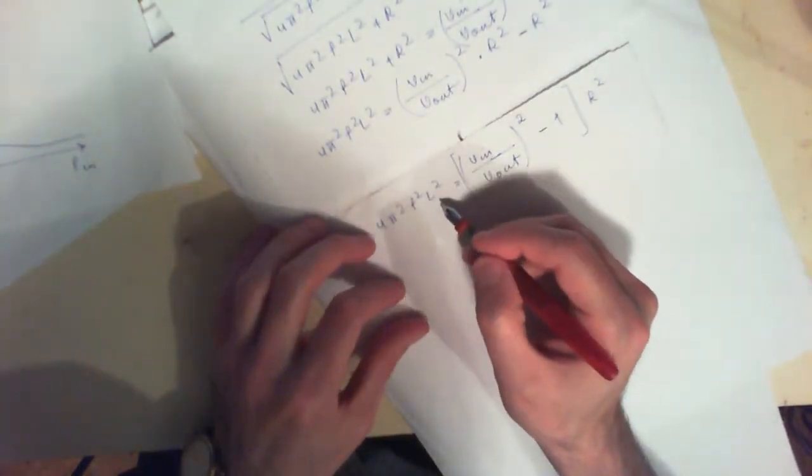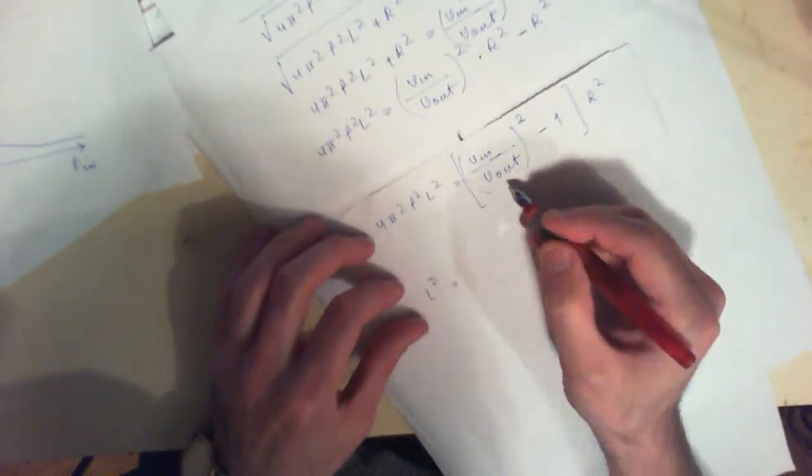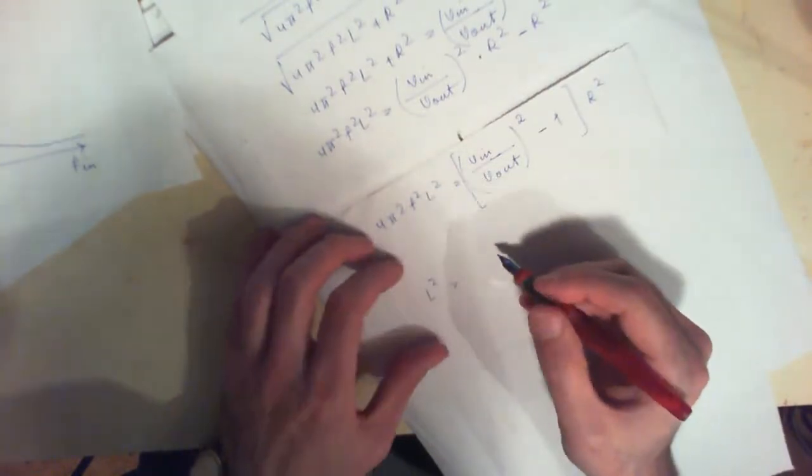Okay, and then I can solve now for L squared. So now L squared is equal to this whole thing divided by 4 pi squared f squared.